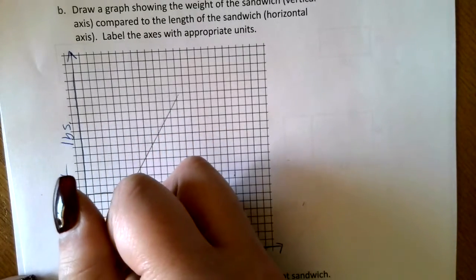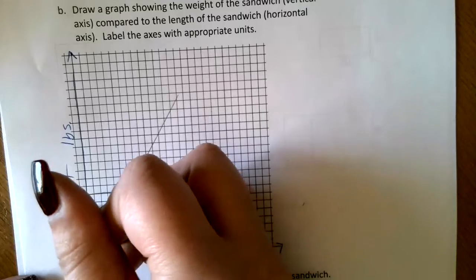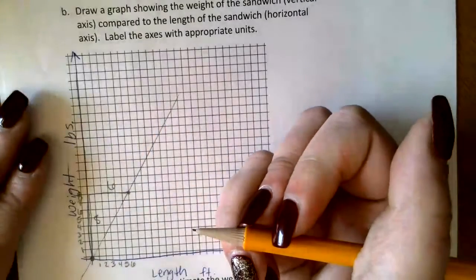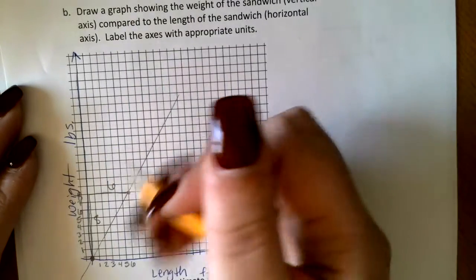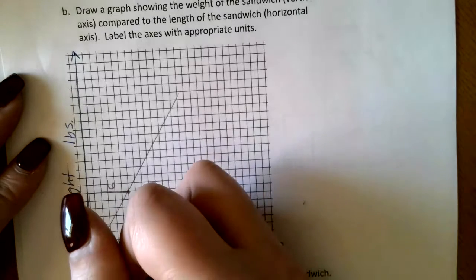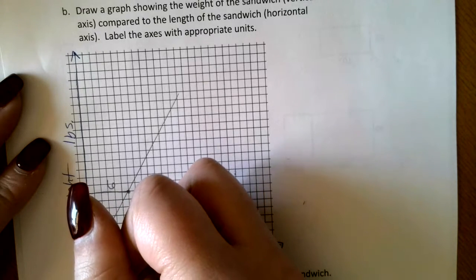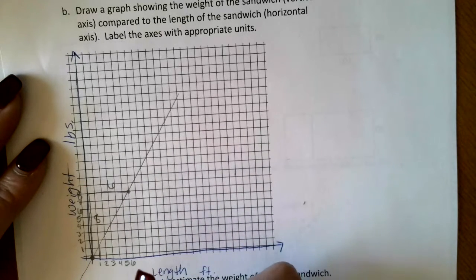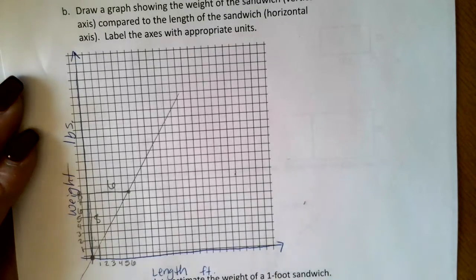Okay, so we can see our growth triangle right here, right? If we're going up 1, 2, 3, 4, 5, 6, 7, 8, remember? We're coming across 6. That is our slope, essentially. So if we want to know how much a 1-foot long sandwich would be, we would just bring it up to right here, and we can see that it's a little bit above that 1 mark. So that means that y equals 4/3 pounds. Okay, that's about where that's going to hit, just slightly above that 1.